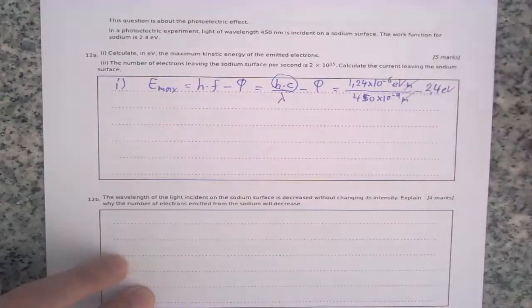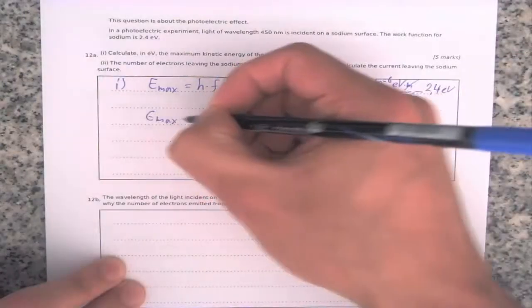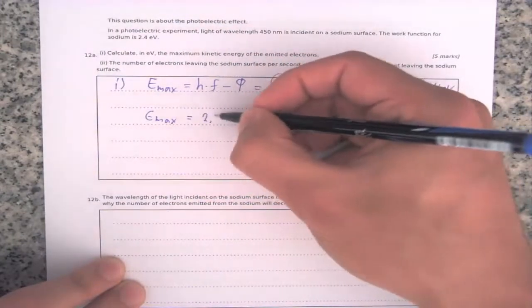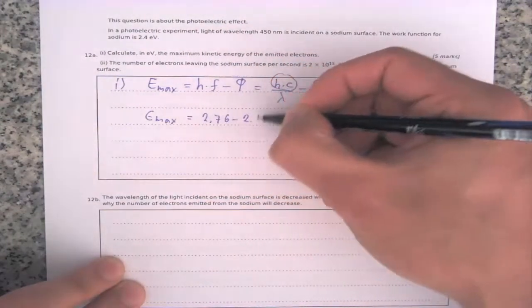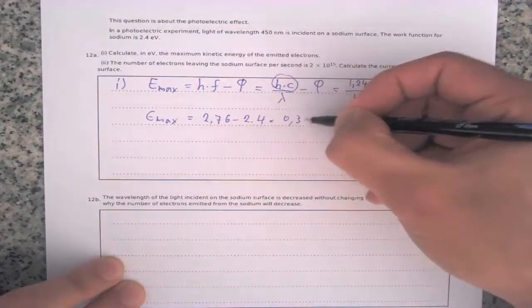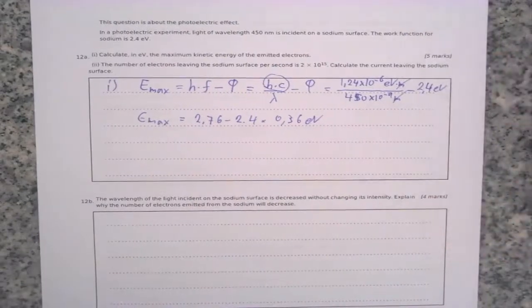So the meters, of course, cancel out. You do the math here, eV in both terms. So pretty easy. You just find a value of 2.76 minus 2.4, and this is equal to 0.36 eV. And number two, it says the number of electrons leaving the sodium surface per second is 2 times 10 to the power of 15. Calculate the current leaving the sodium surface.